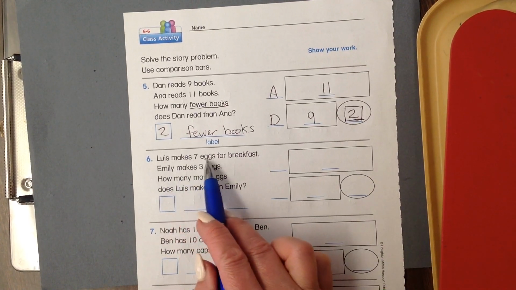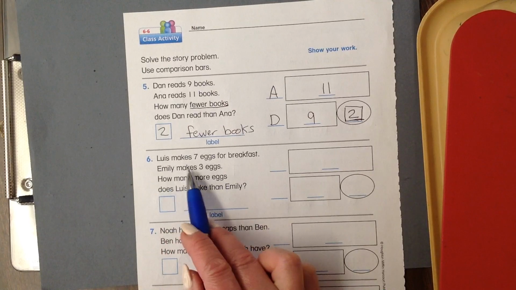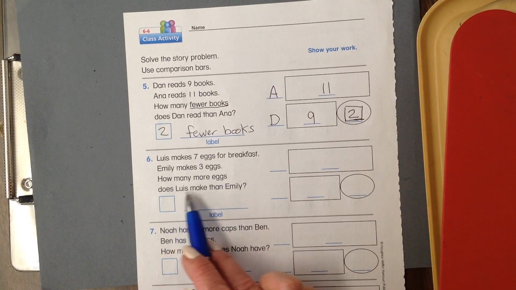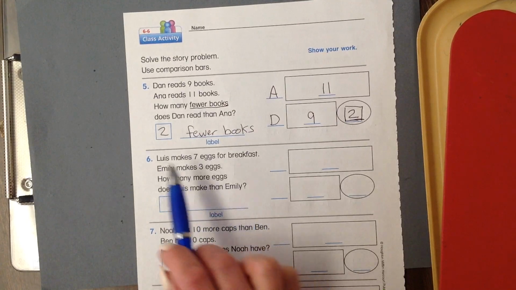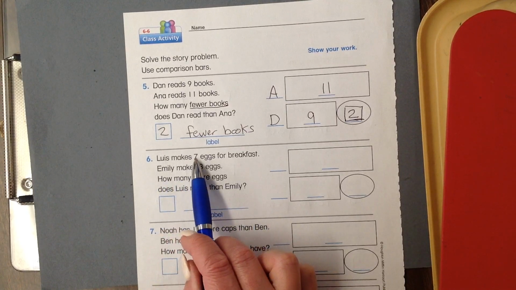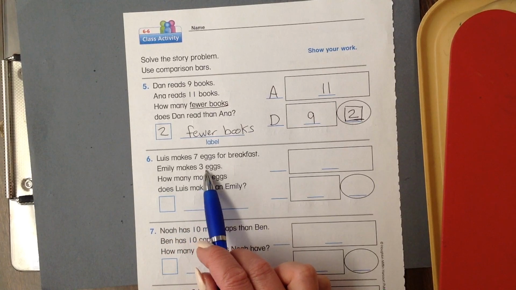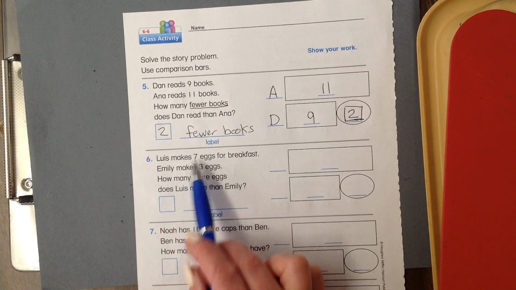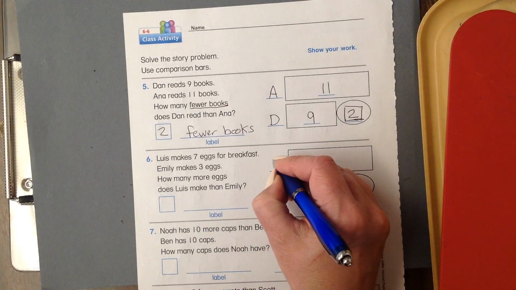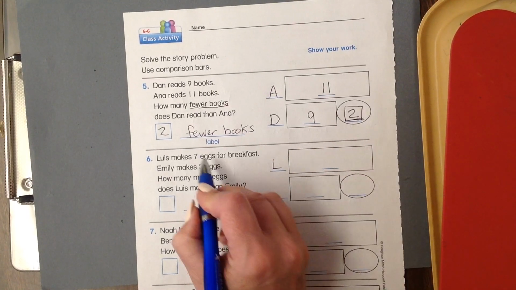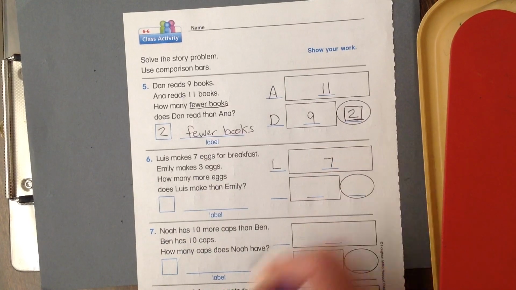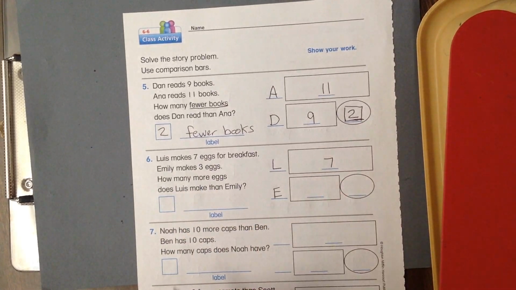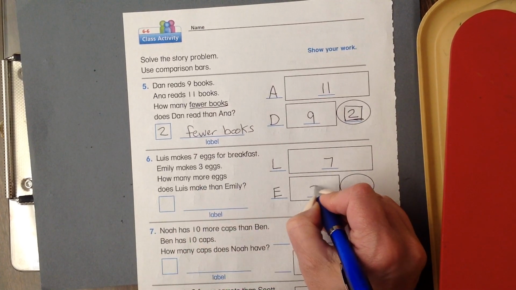Luis makes 7 eggs for breakfast. Emily makes 3 eggs. How many more eggs does Luis make than Emily? Okay, so let's see. Luis makes 7. Emily makes 3. And these are the exact numbers of how many they made. So I know Luis made more eggs. So I'm going to put Luis at the top, and he made 7 eggs. I'm going to put an E for Emily here at the bottom, and she made 3 eggs.